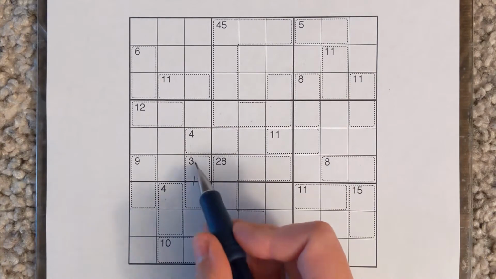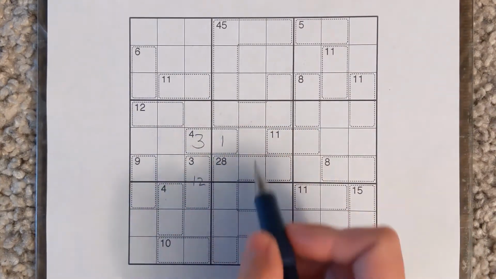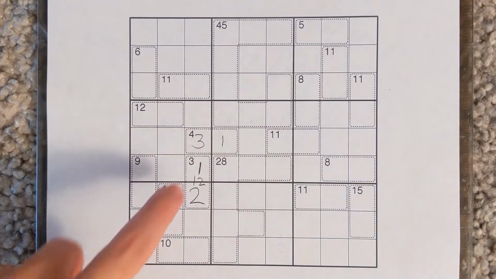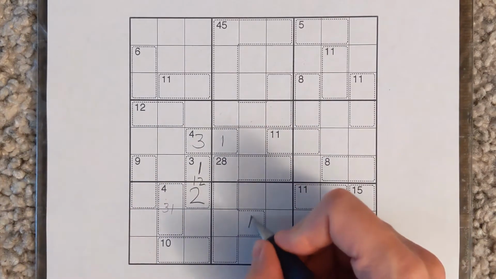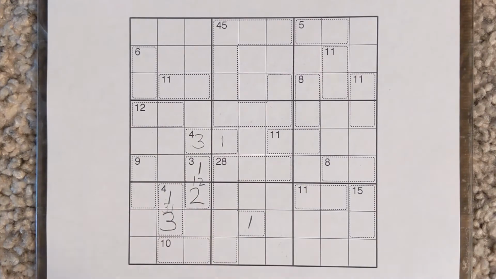3 cells, 3 sum and 2 is 1 and 2. 4 sum and 2 is 3 and 1. This is 3 and 1, so we get 2 and 1. 1 and 1 actually are intersecting already in this 28 cage. We talked about how it'd be 1 through 7. So we've got a lot we can do there.